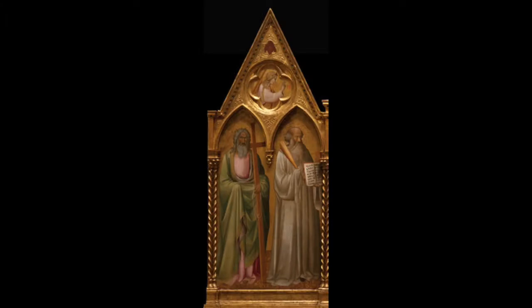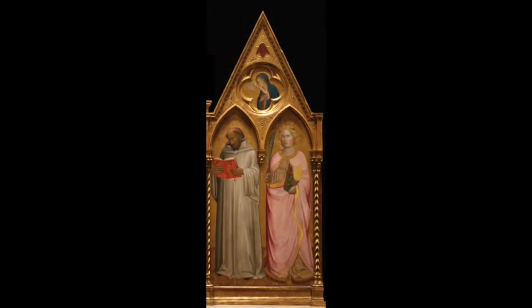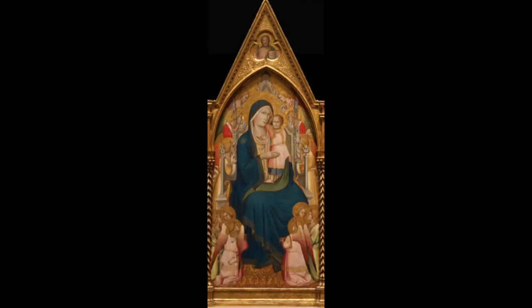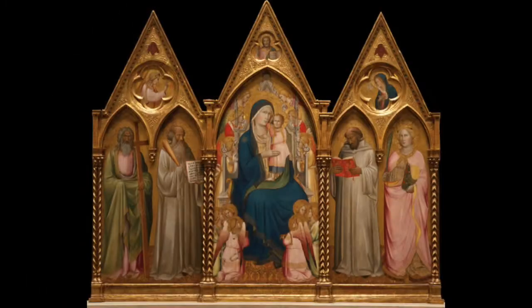Brandon, would you like to discuss reasons why this work was made? Definitely. The center panel consists of the Virgin Mary holding baby Jesus. They are seated on a throne and are surrounded by 12 angels. This is the main focal point of the work, and other individuals in the piece are looking towards Mary on her throne. This gives the viewers an idea of the level of respect that was directed towards Mary and Jesus.